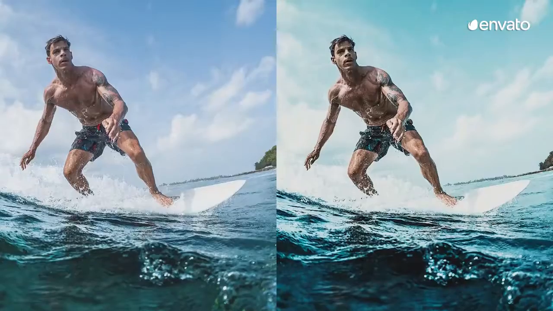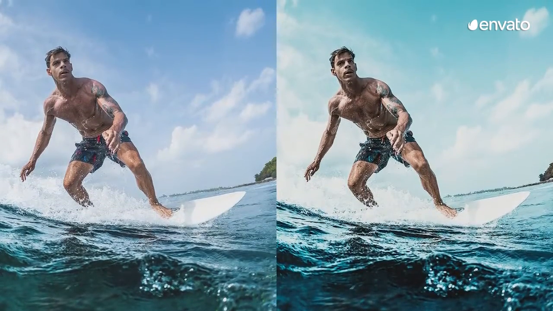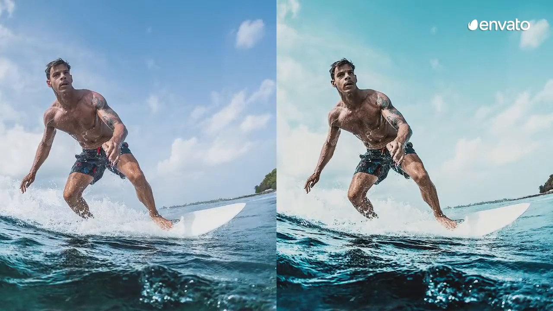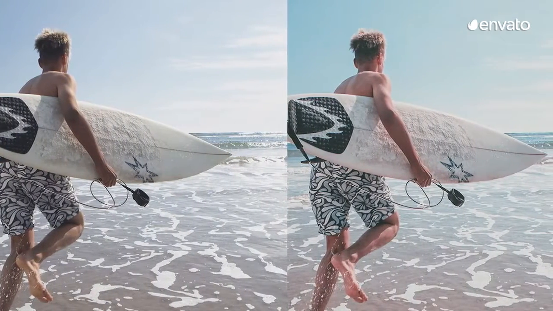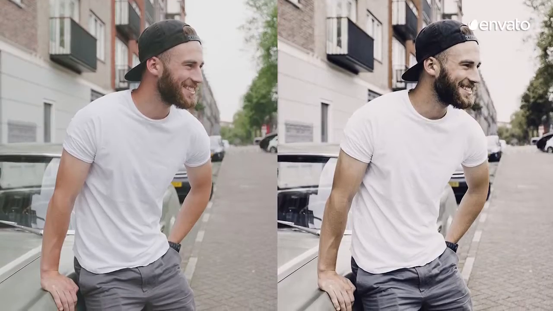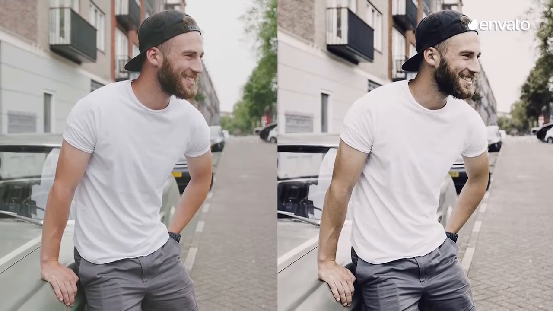These Azure presets can be used to edit a selection of images with just one click, and promise to add a light and ethereal quality to landscapes, oceanscapes, and street scenes.